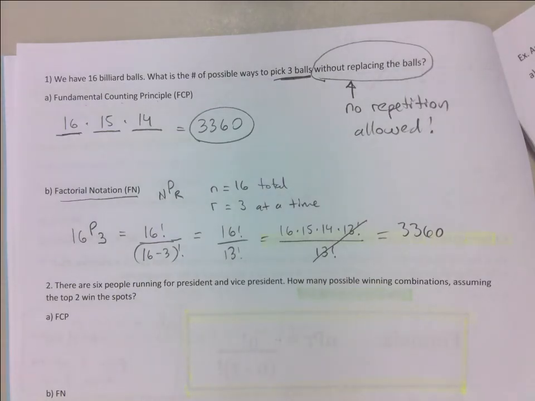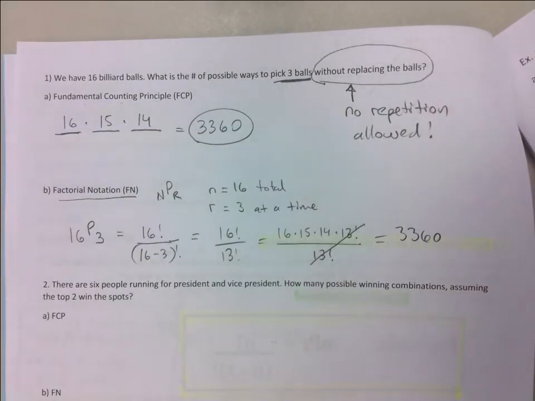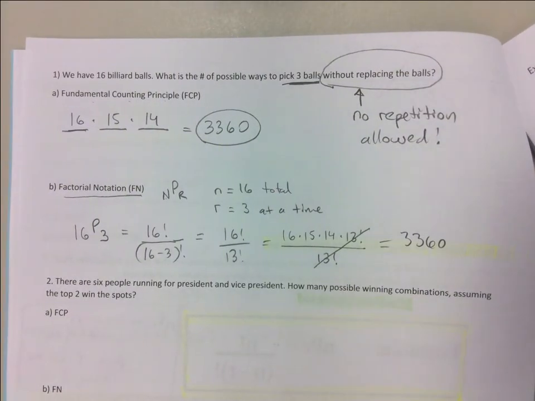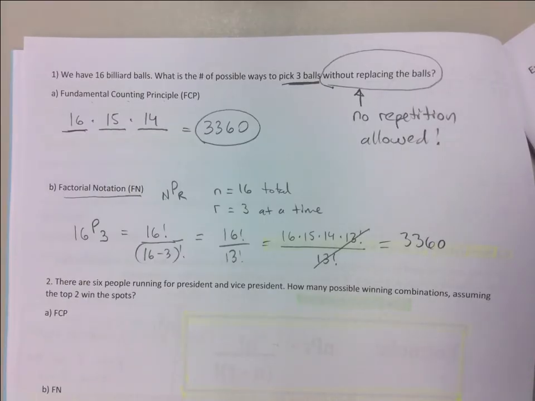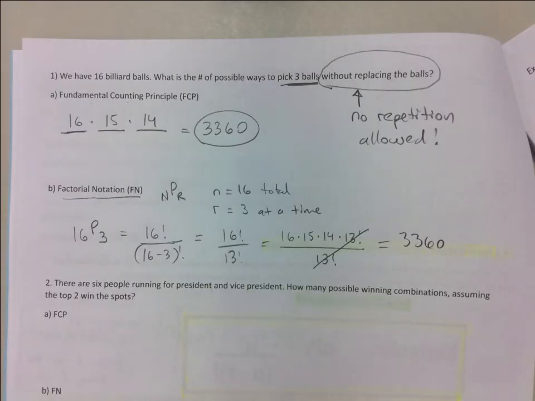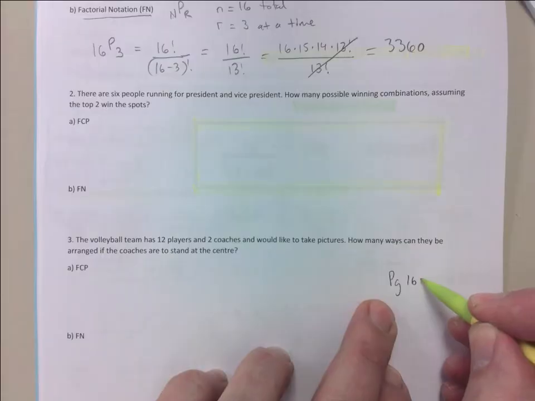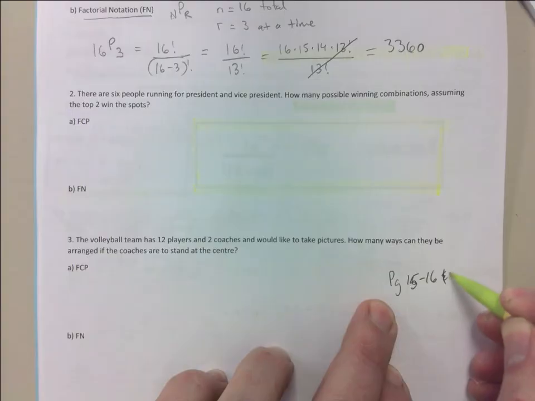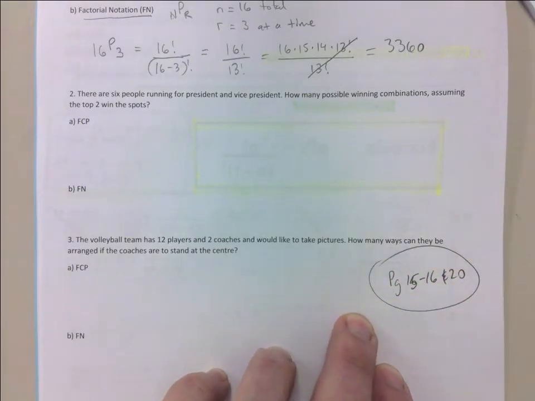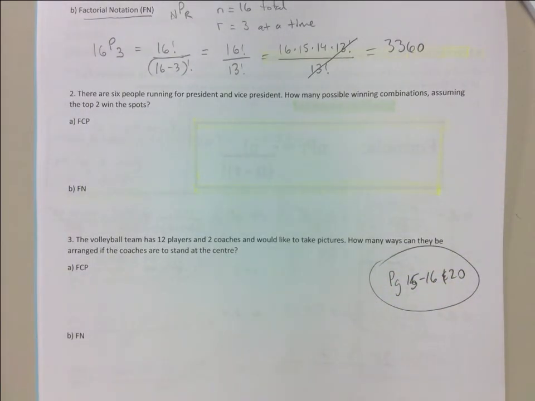It's not quite enough in my opinion, so I'm going to say page 20 as well. Page 15 to 16, and page 20. I will post everything to page 23, by the way.